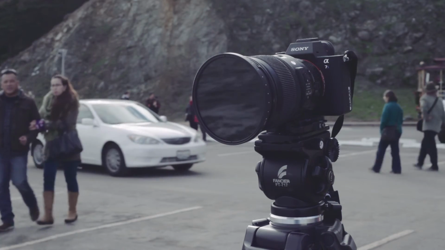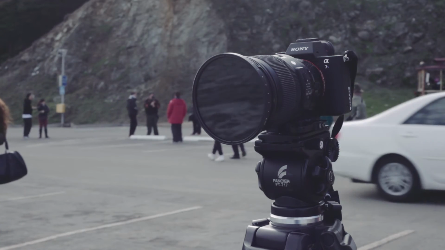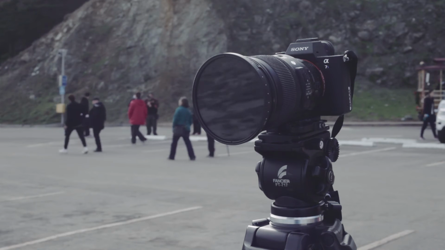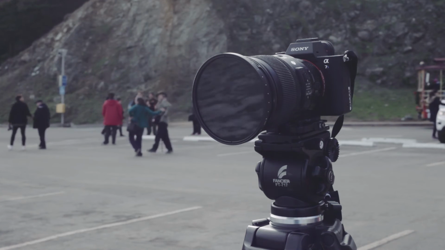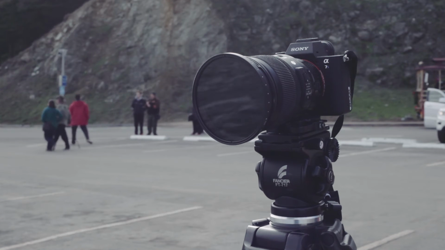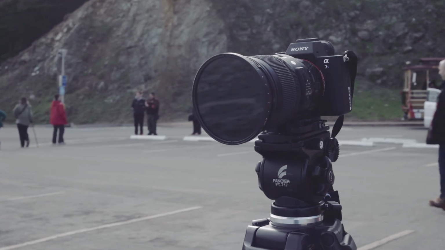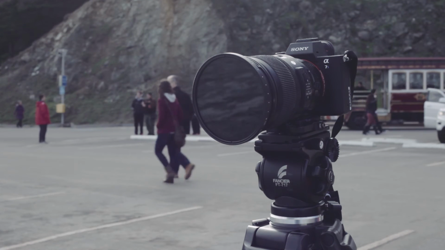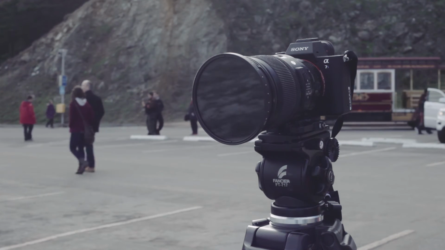As ND filters go, you have two basic choices. You can go with a threaded filter like this one, which is available in both variable and fixed ND values. The issue with that is that the filter has to be screwed into the front of the lens. That means that if you change lenses in the middle of shooting, you're going to have to unscrew the filter from your old lens and screw it onto the new one.